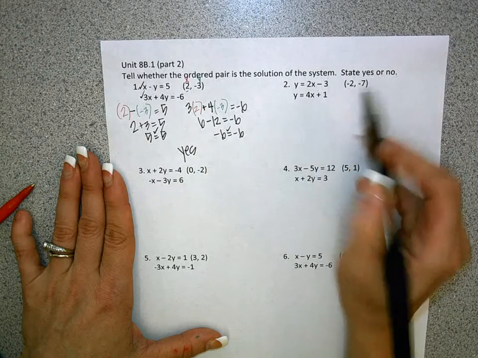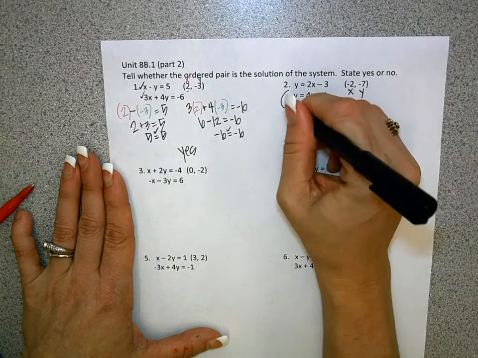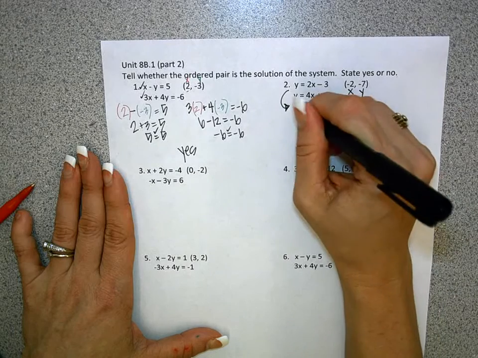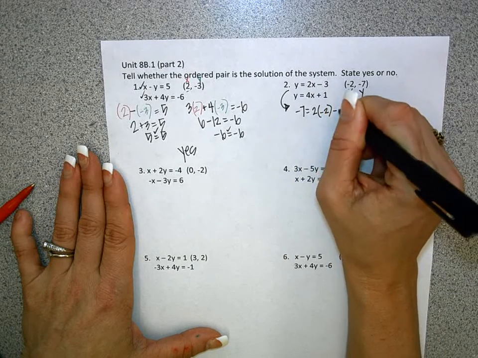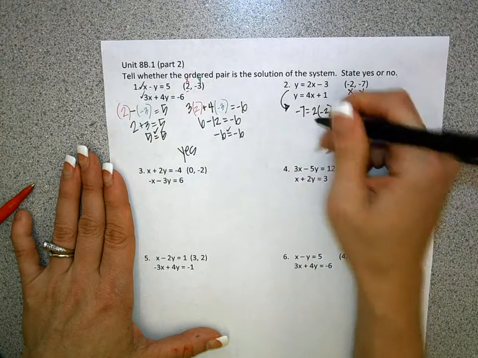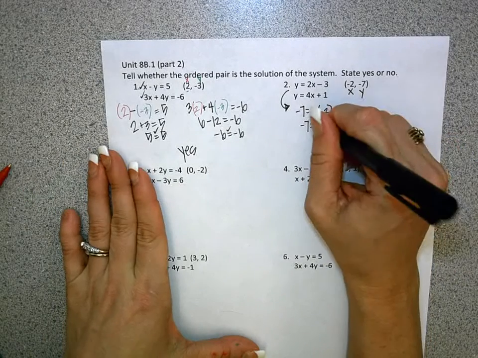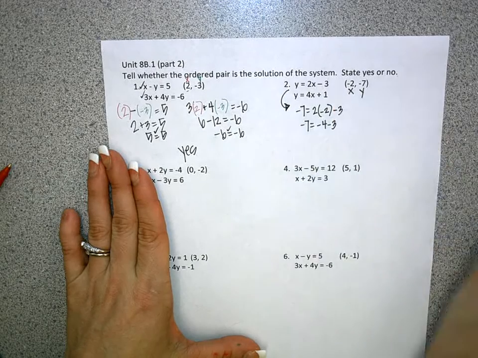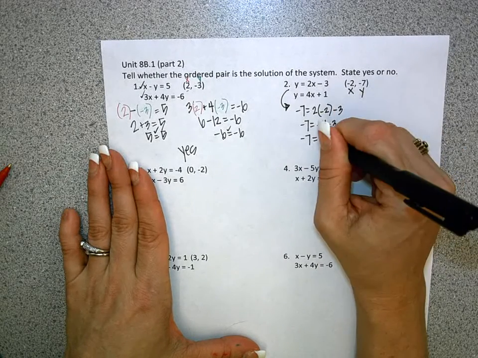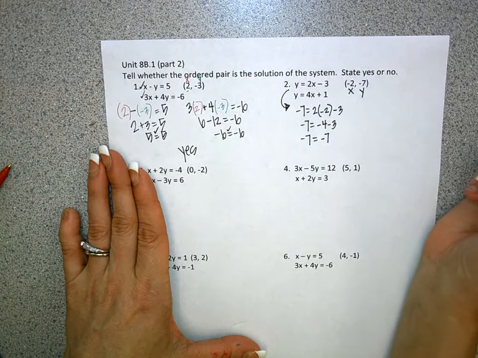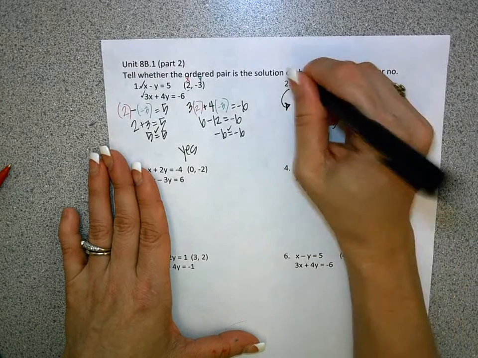So I'm going to plug in this for x, this is for y. So for your first equation, you would get negative 7 equal to 2 times negative 2 minus 3, and you just have to work this out. Negative 7 equals 2 times negative 2 is negative 4 minus 3. Negative 7 is equal to negative, minus negative, keeps negative. Is negative 7 equal to negative 7? Yes. So your first equation works.